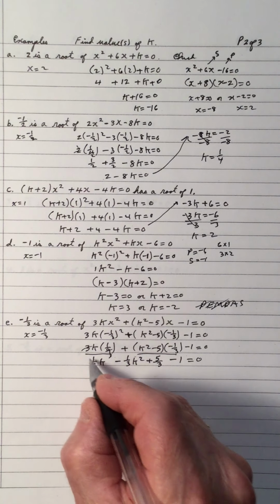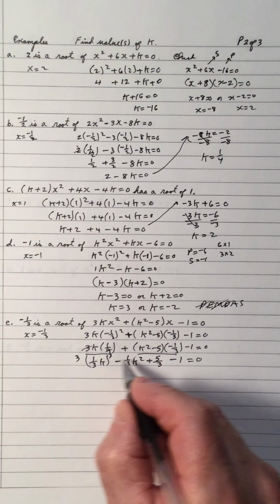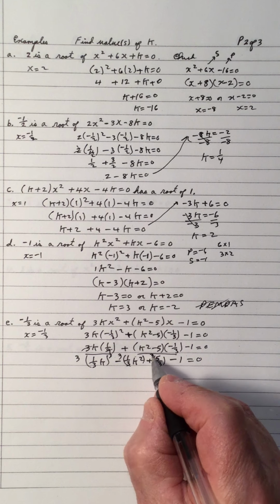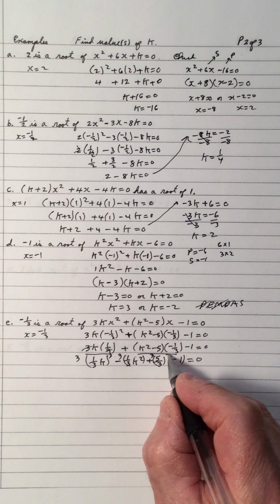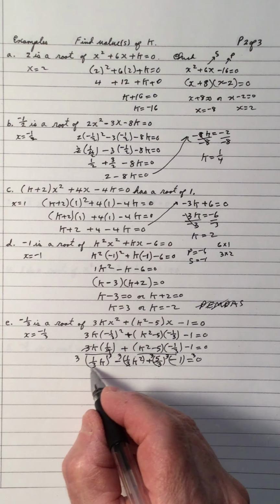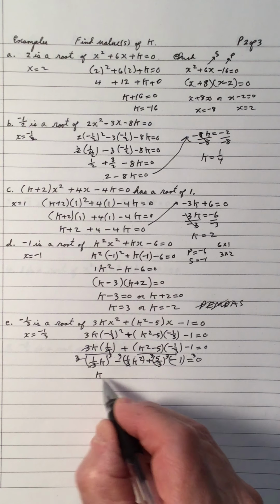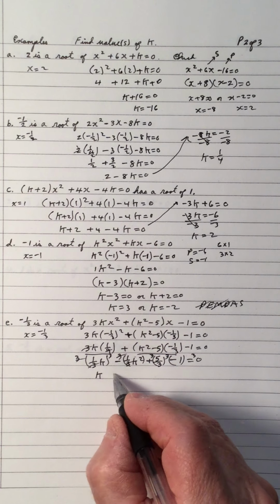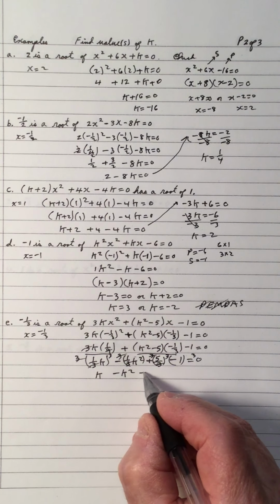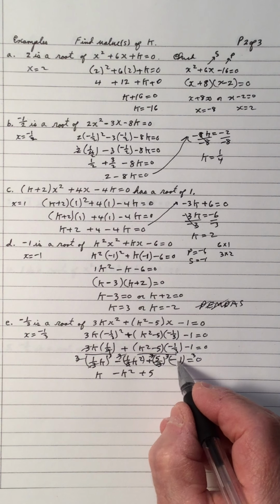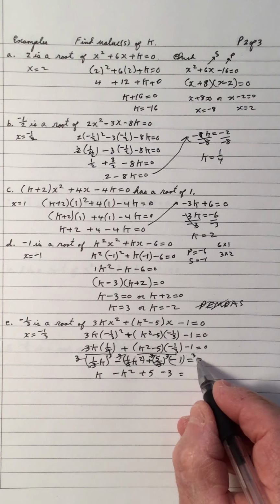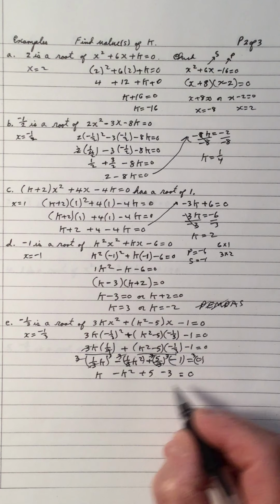Now I have fractions in an equation, so I will multiply all parts of the equation by the common denominator, 3. So 3 times each of these. 3 times 1/3 cancels, and will give me a k. 3 cancels, and I get a -k squared. 3 cancels, and I get a +5. 3 times -1 is -3, and 3 times 0 is 0.